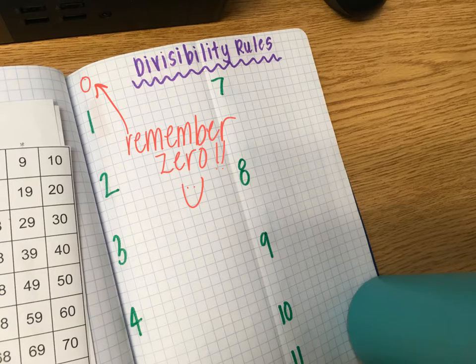But you'll need to set up your page for your notes. Divisibility rules, that's the topic, so you can put that at the top. Then you can see right along here, I folded my sheet of paper in half so I could see where the center was. And then I numbered from 1 to 12, but look what I forgot, 0.